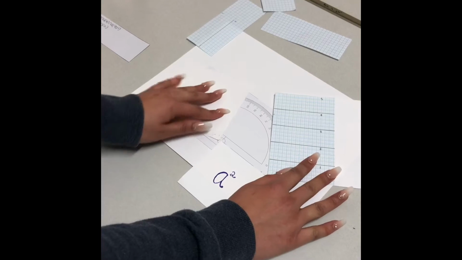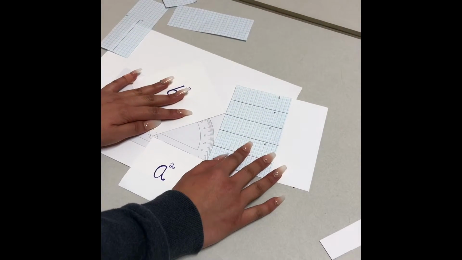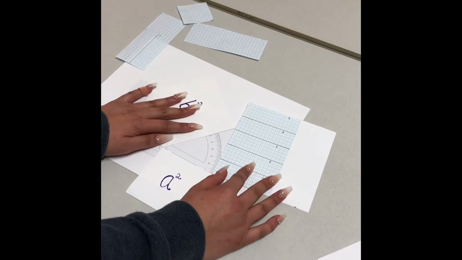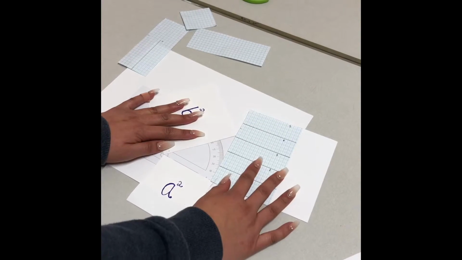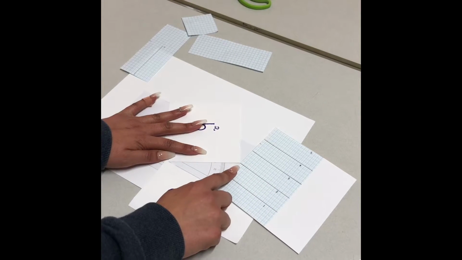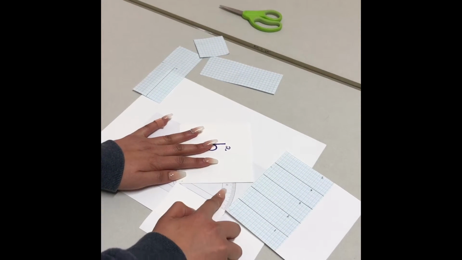And if we move it to an acute angle, like 50, it would be around 3.1. So you could just keep moving it, and you could see what length of c you get at each angle of C.